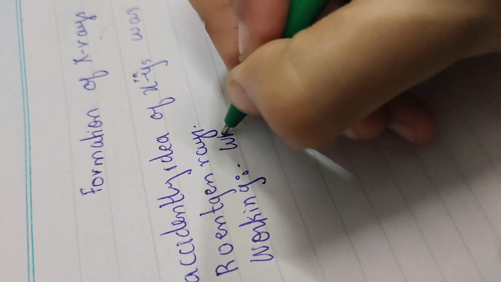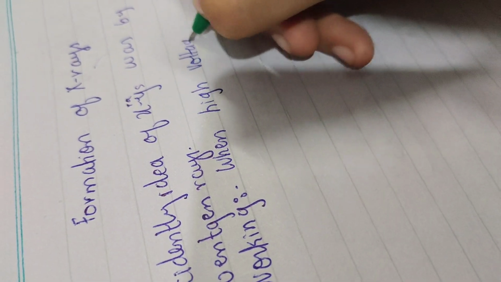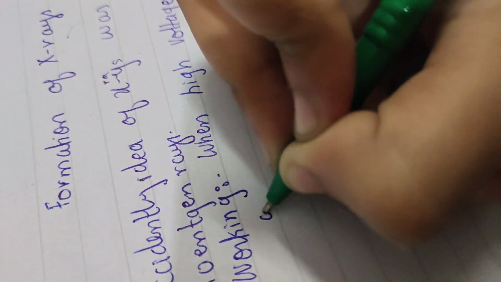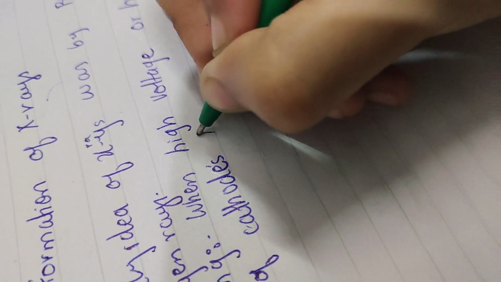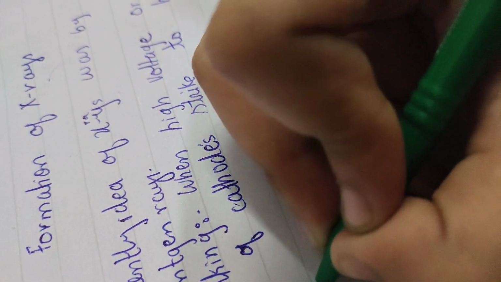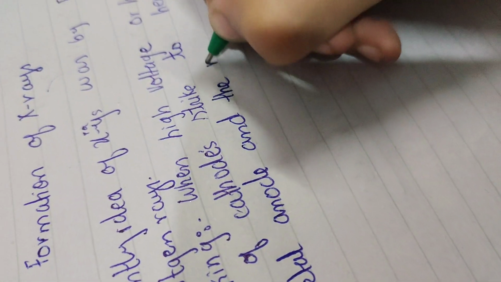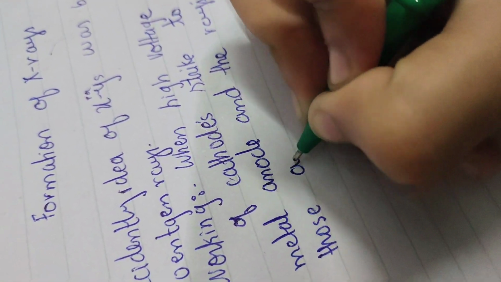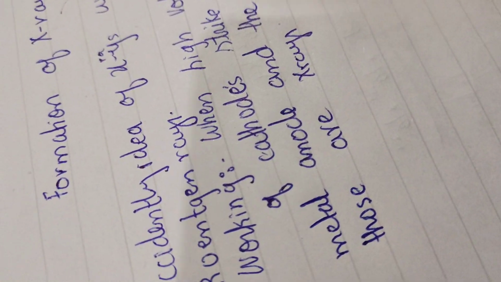When the high voltage or high speed cathode rays strike to a heavy metal anode, and the rays emit, those rays are said to be X-rays.